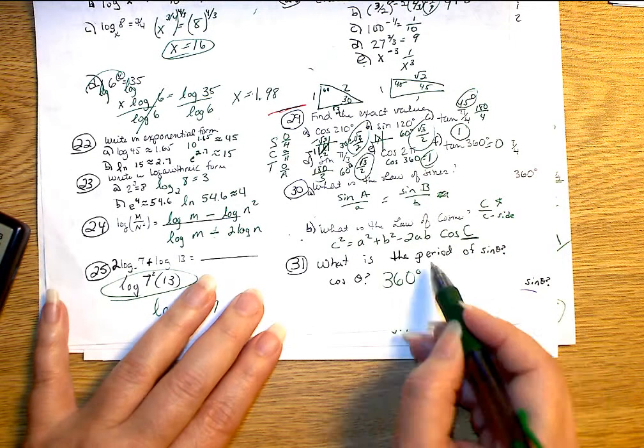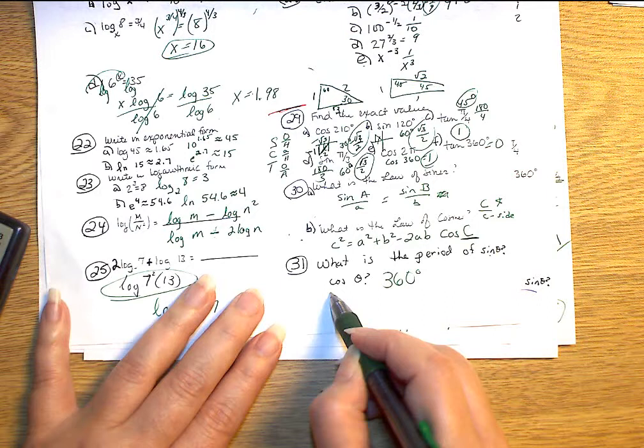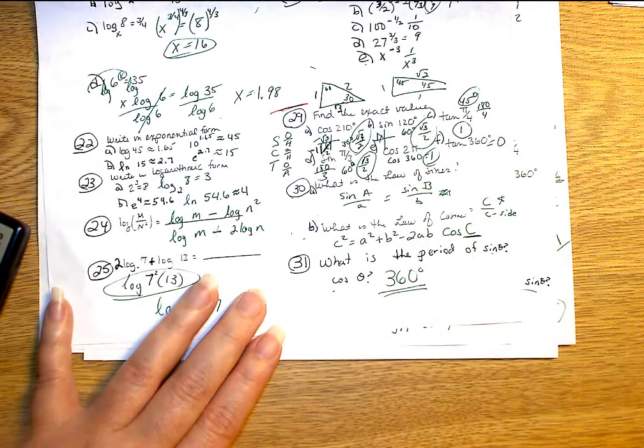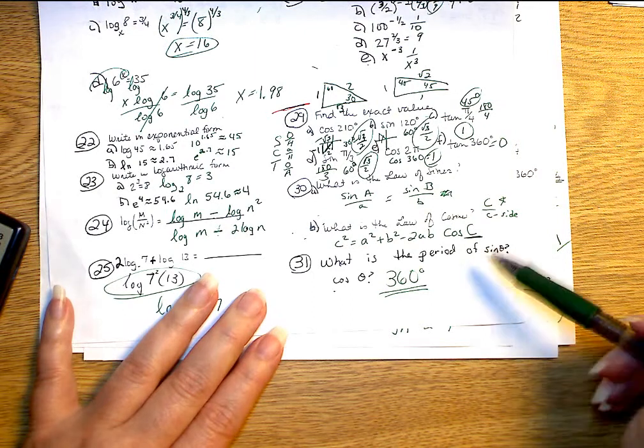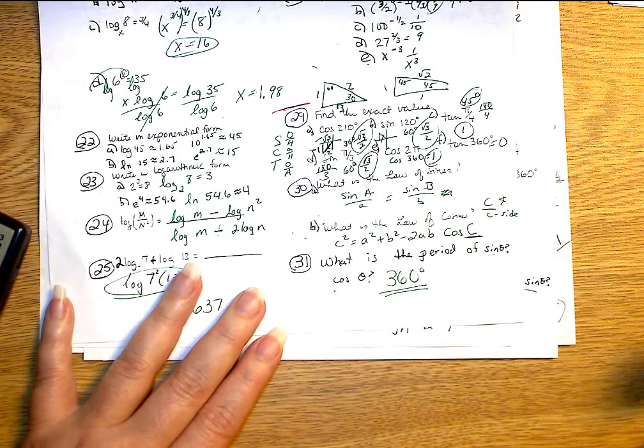A period, remember, of sine or cosine is 360. So hopefully you have written that on your cheat sheet so that when you get to that problem on your paper, you know the period is 360.